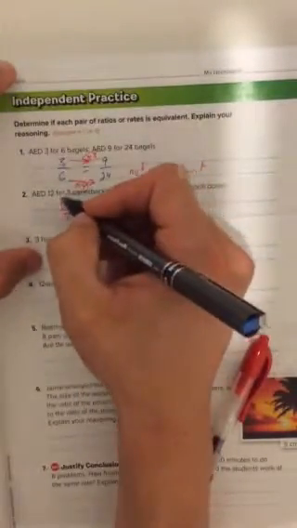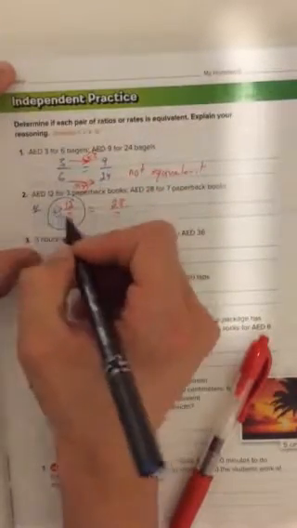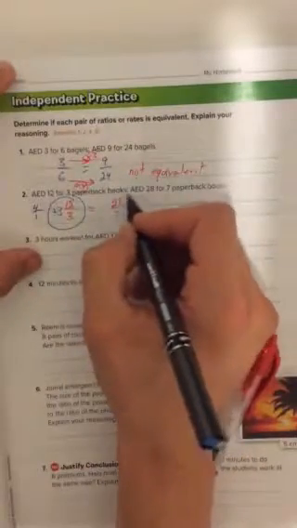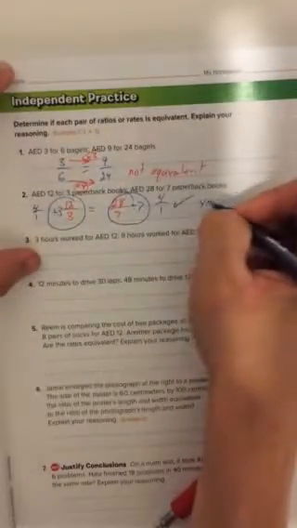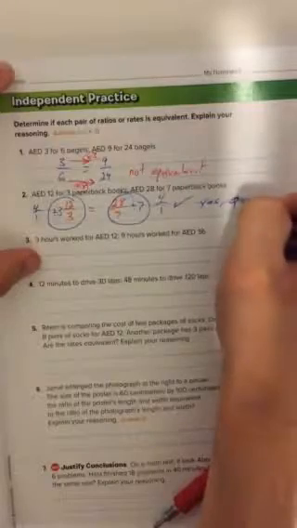12 dirhams for 3 paperback books. Is that the same as 28 dirhams for 7 paperback books? Well, let's see. I'm not going to be able to do the multiply thing, so I need to just simplify this and make them into unit rates. 12 divided by 3 is 4, 3 divided by 3 is 1. Divided by 7, 28 divided by 7 is 4, 7 divided by 7 is 1. So look, 4 over 1, 4 over 1, yes. Those are equivalent.